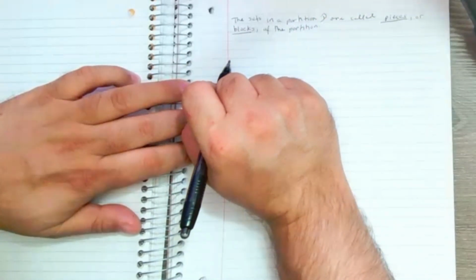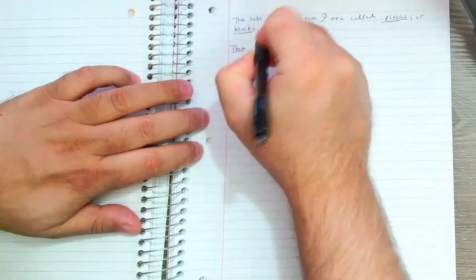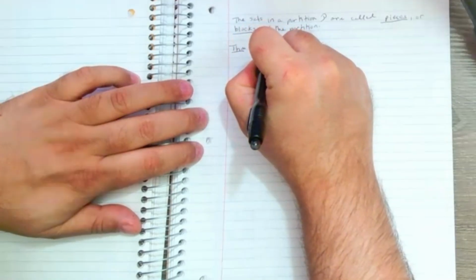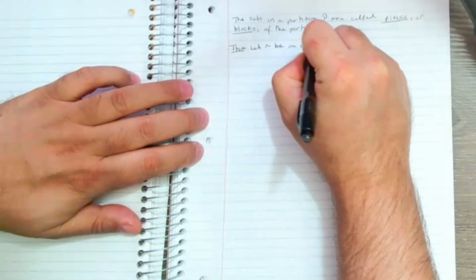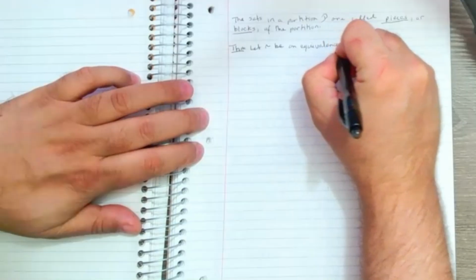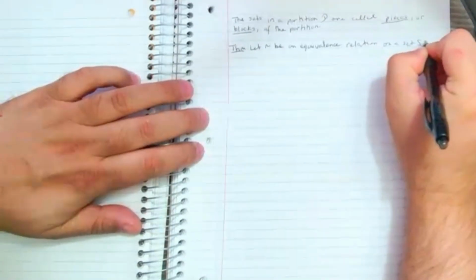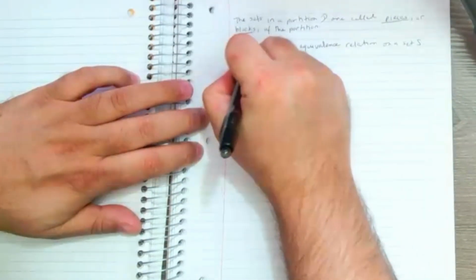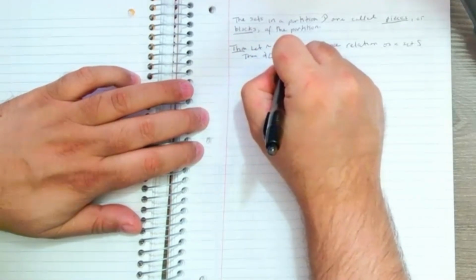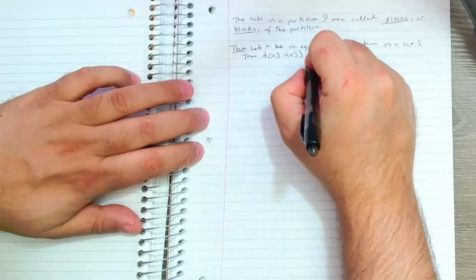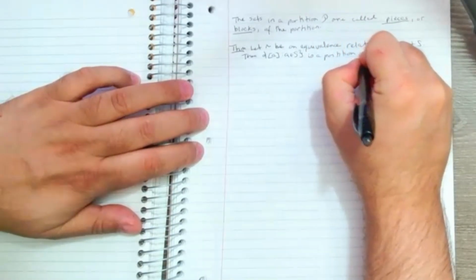Now, there is a very strong relationship between a partition and an equivalence relation. So next is the theorem we will prove. Let tilde be an equivalence relation on a set S. Then the set of all equivalence classes for the elements of S is a partition of the set S.